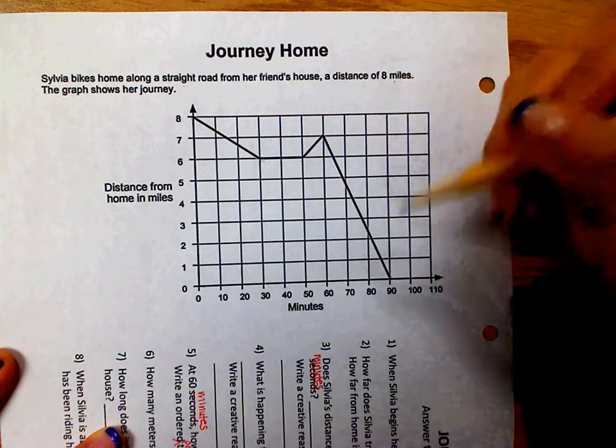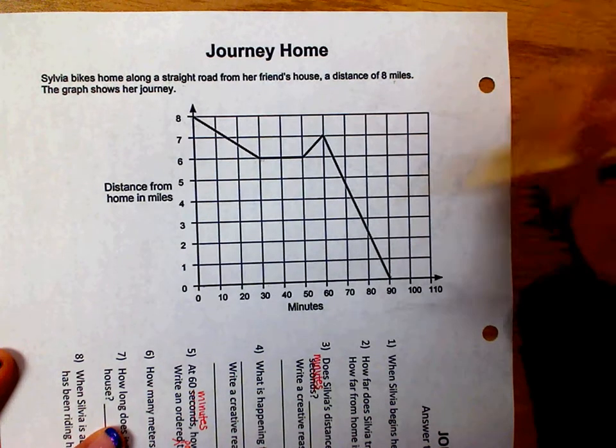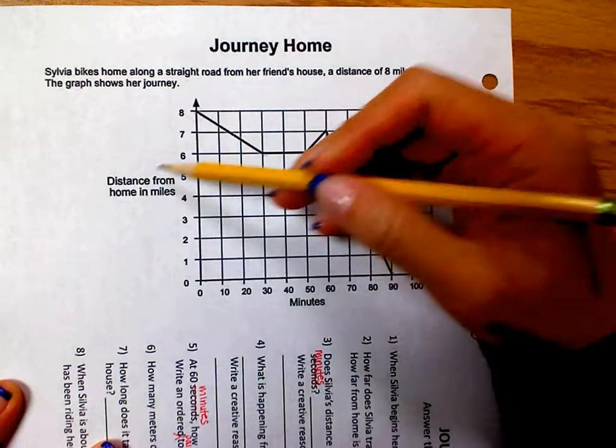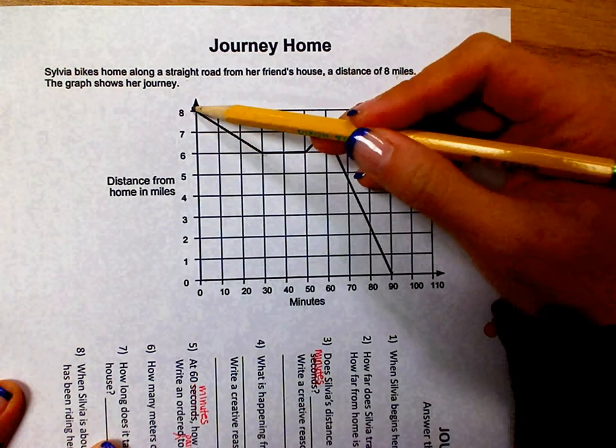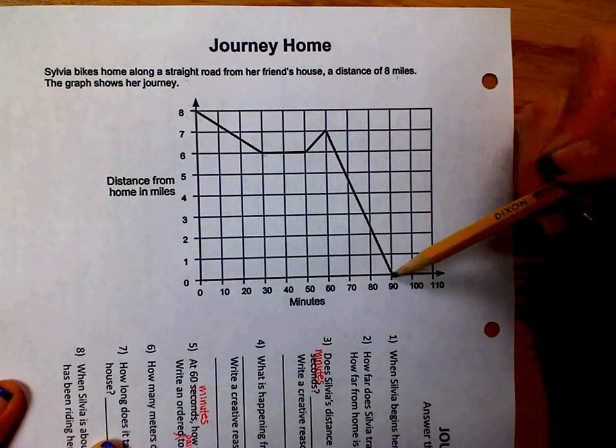So 90 minutes, that's exactly an hour and a half, she's home. So that just gives you an overview of what's going on, since this is minutes and distance from home in miles. So she's 8 miles from home here, 6 miles from home here, 7 miles from home here, 0 miles, and that means she's home.